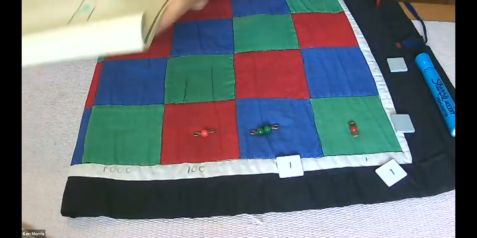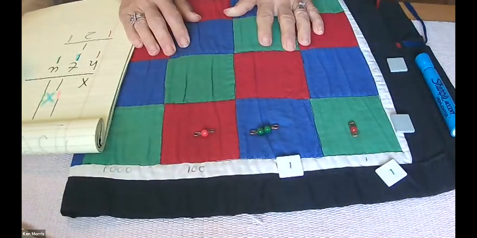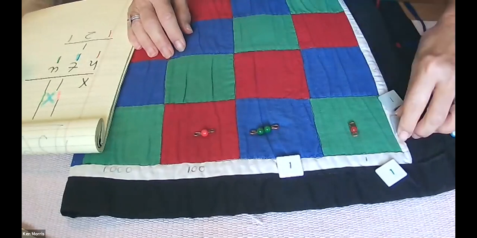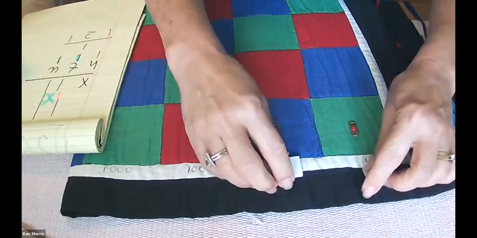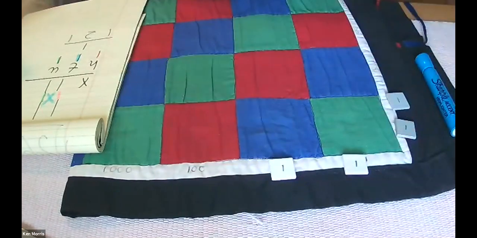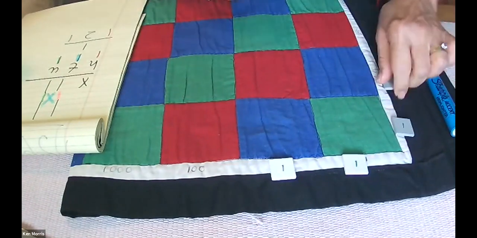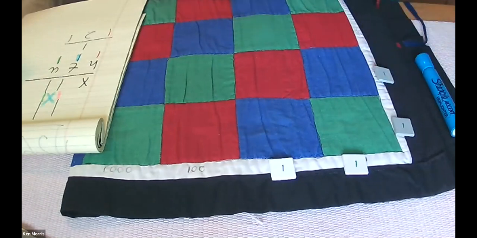All righty. So questions on this? We're good? All right. So now I'm going to do a slightly more complicated problem. We are going to do 111 times 111.